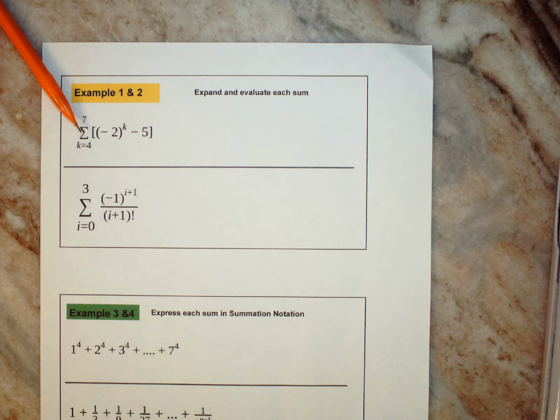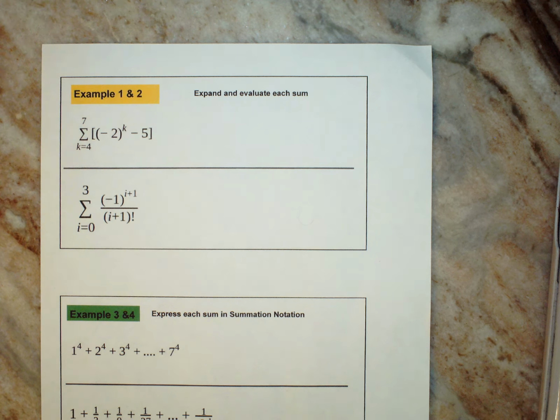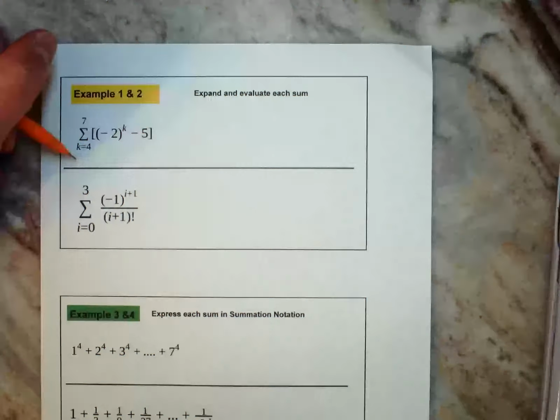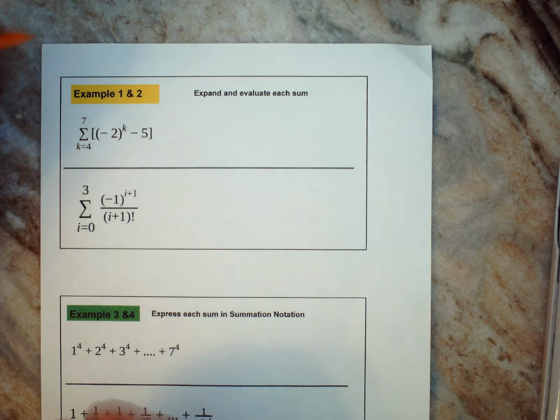All right, next one we got here, evaluate each sum. So this one's a little more complex. You see they're not using i anymore. They're using k. Nothing changes. I'm not going to start this at 1. Why not? Oh, look, because the lower limit's 4. So I'm going to start at 4. And I'm going to go all the way to 7. So here I go.